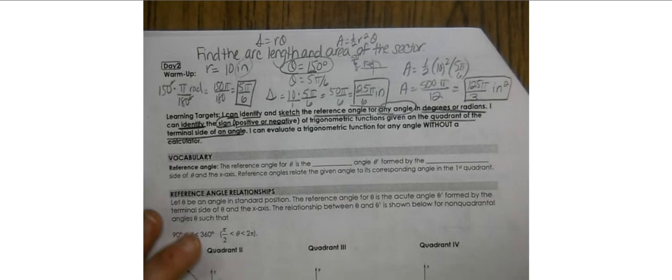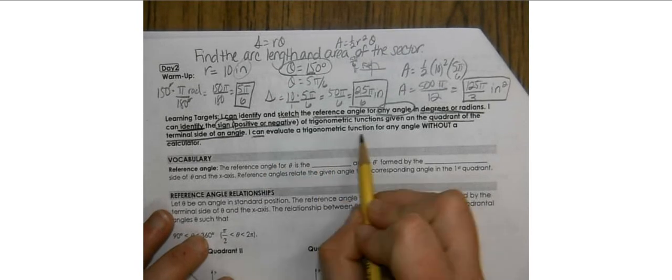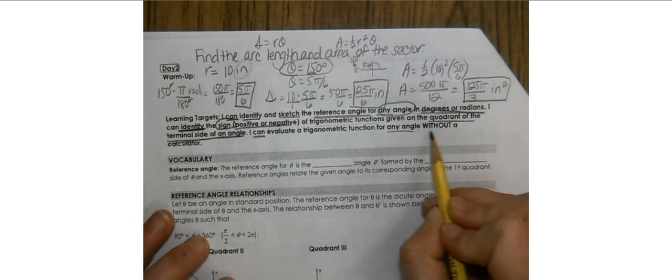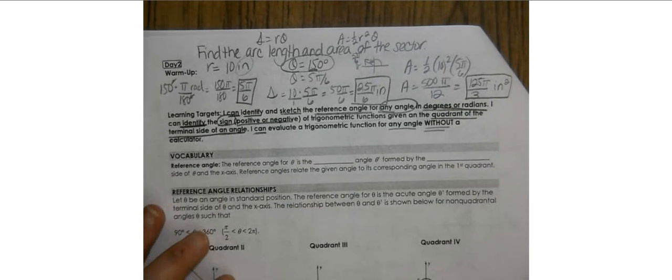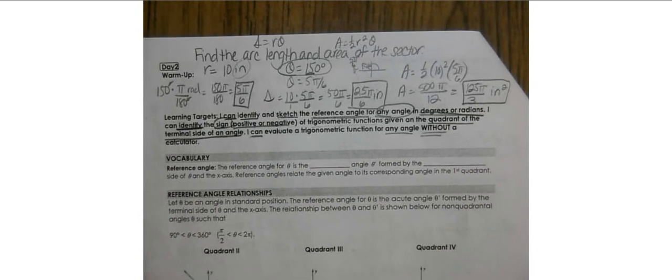And then I want you to be able to say, I can evaluate trigonometric functions for any angle without a calculator. So all of the work that we're going to be working with today is going to be without a calculator.